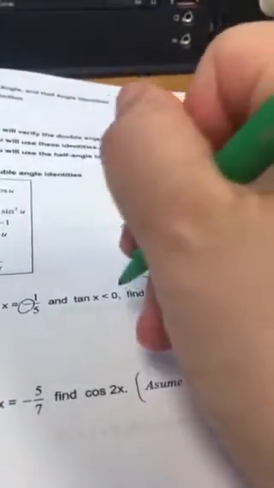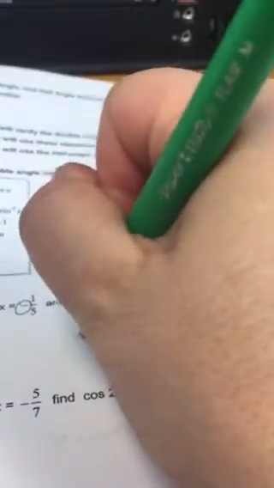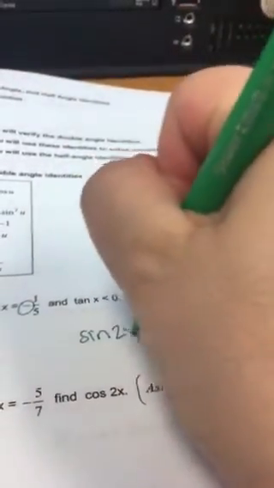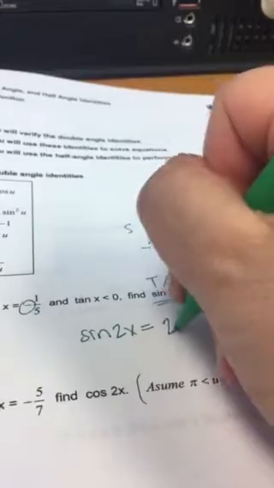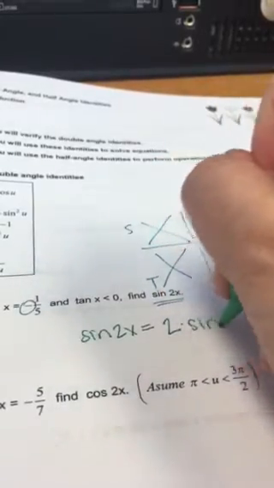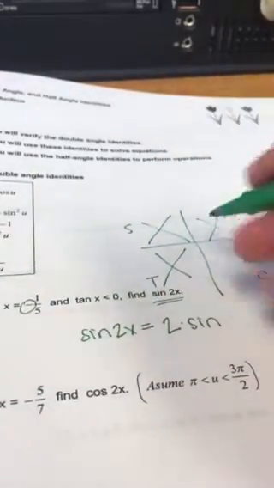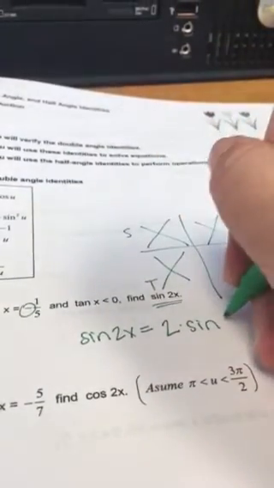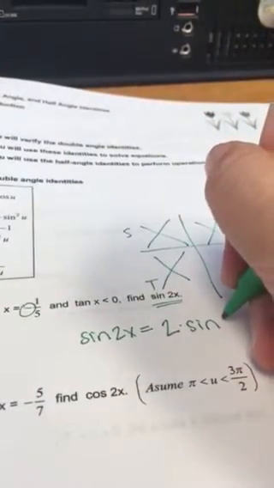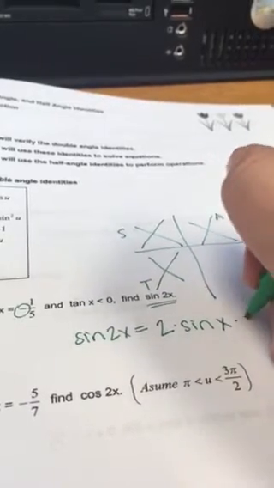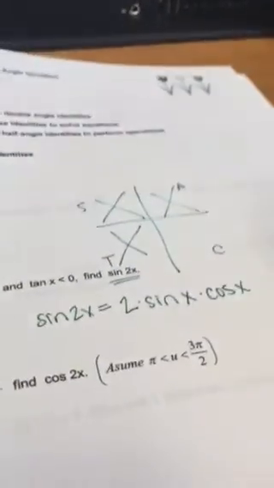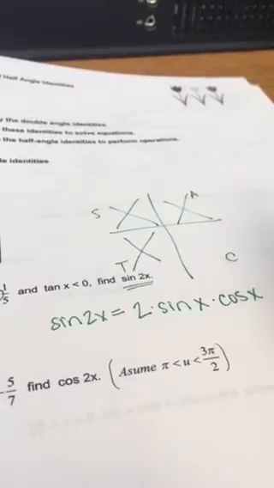The reason I knew this: sine of 2x is going to be 2 times sine x times cosine x.